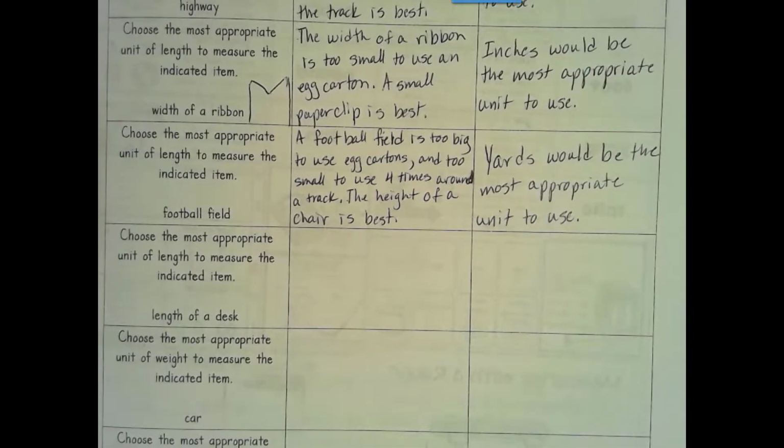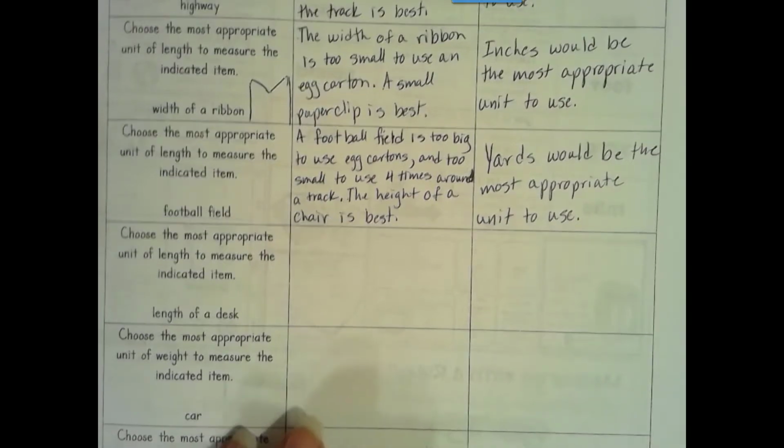If we were to use feet, then 12 times 100 would be 1,200. And instead of having a 50-yard line, you'd have a 600-foot line. So yards make much more sense than feet, and definitely miles are much too long.